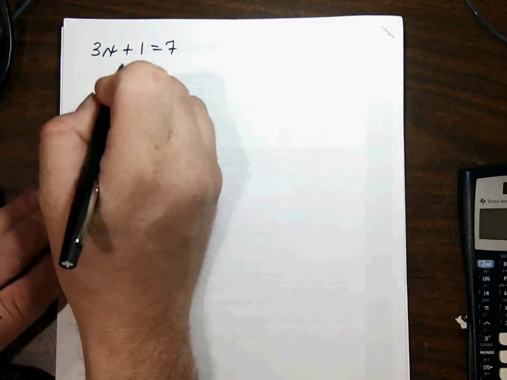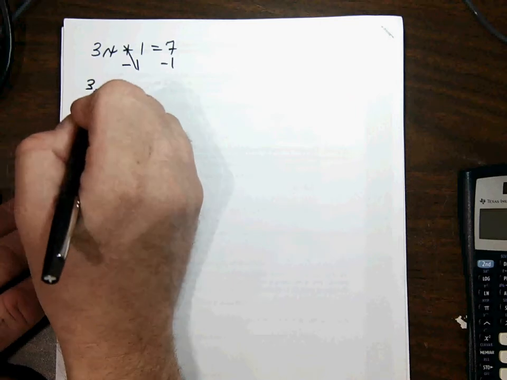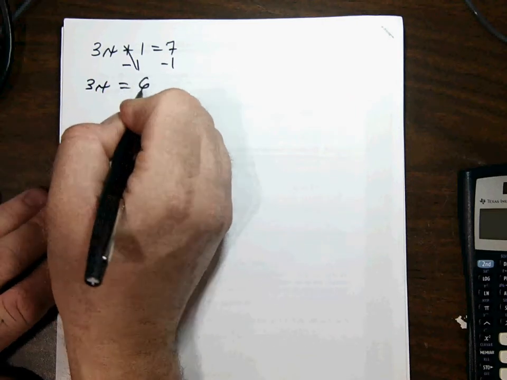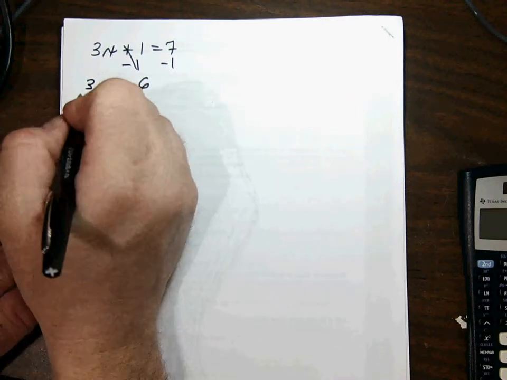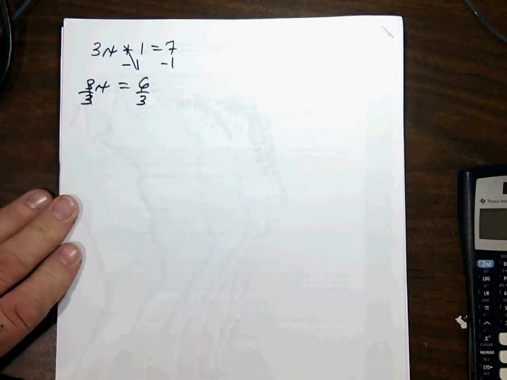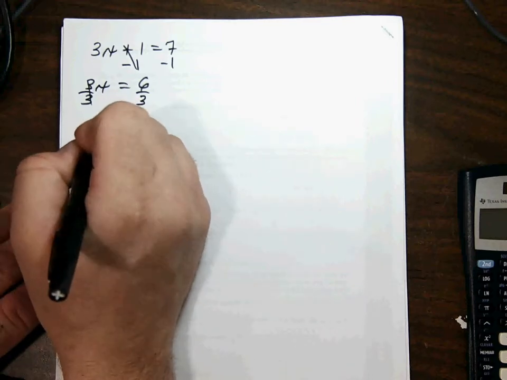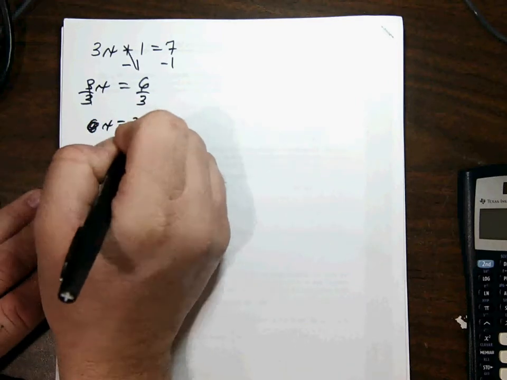Okay, so let's get rid of the 1 by subtracting it from both sides. 3x equals 7 minus 1 is 6. Divide by that 3, pardon me. Divide by the 3 in front of x. Divide by 3. And we get x equals 2.